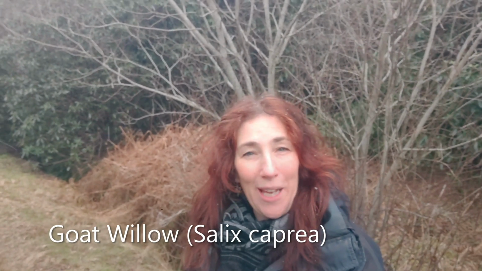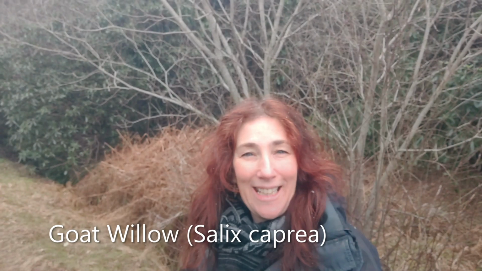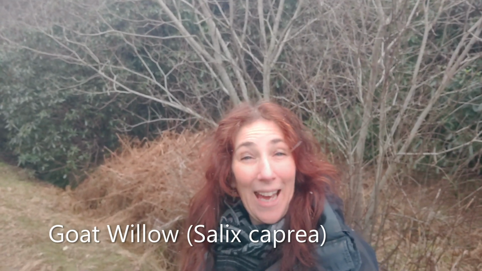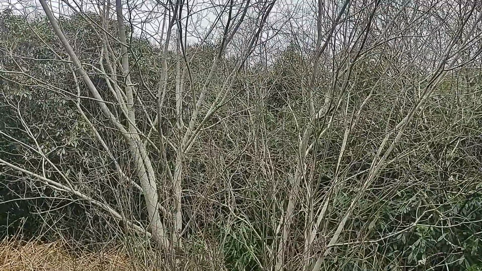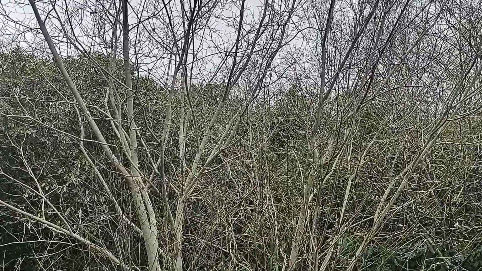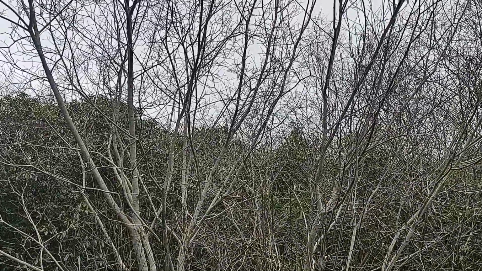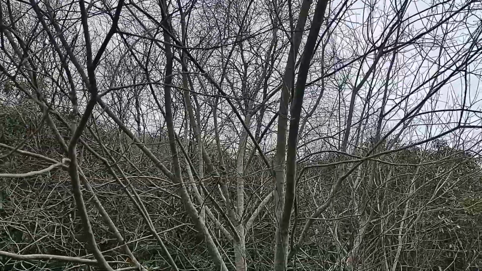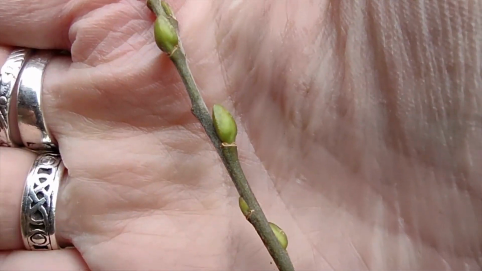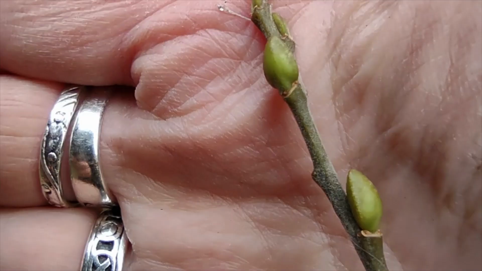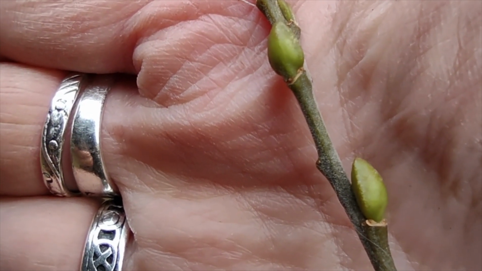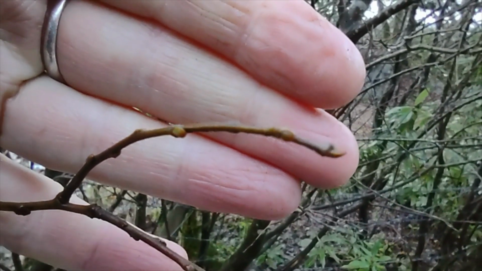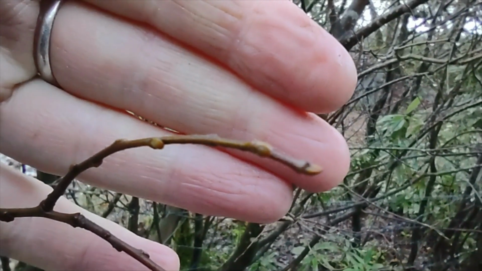I'm stood in front of goat willow, also known as pussy willow. The Latin name is Salix caprea. And you may notice that it's snowing now. Willows have female and male trees. The male catkins are grey downy flower buds which appear in spring. They look like cat's paws, hence the name pussy willow. Willow's rounded buds have one scale, they sit against the stem and are alternately arranged. They are greenish-brown in colour with reddish tips.